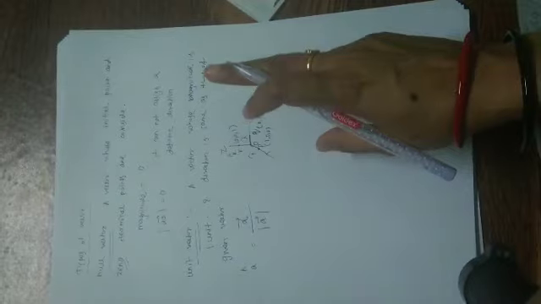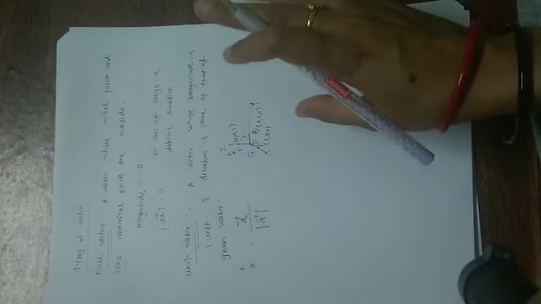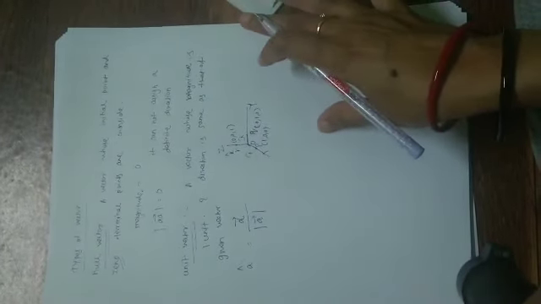So the unit vector in the direction of the x-axis is i cap, y-axis is j cap, and z-axis is k cap. This is about the unit vector.